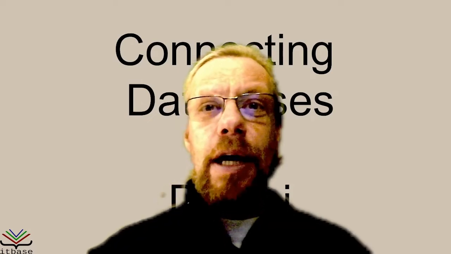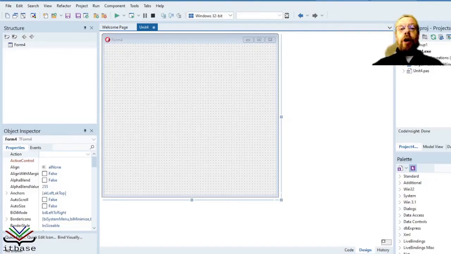Hi there. Today we're going to be having a quick look at connecting databases to Delphi. We're going to have to create connections between the database and Delphi. There are several connections involved because we've got a connection between the database and Windows using a database driver. And then we have a connection between Delphi and the database driver, which establishes a connection between Delphi and database.